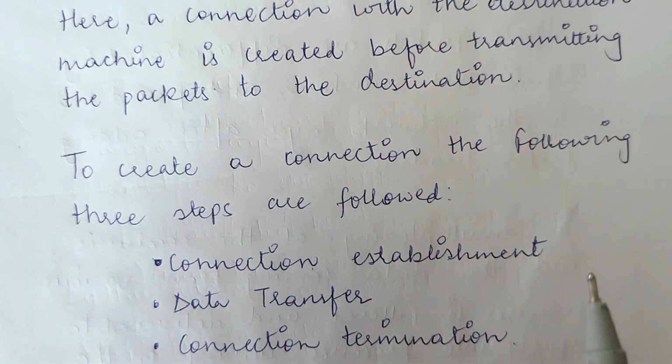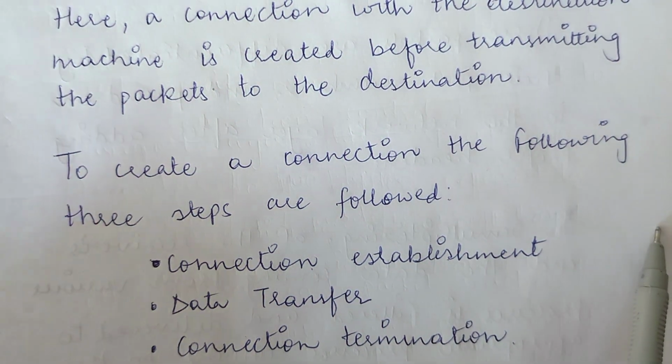So this connection oriented service is quite similar to the dial-up connection that we use, which involves 3 basic steps: connection establishment, data transfer after that, and once you are done with data transfer, connection termination.